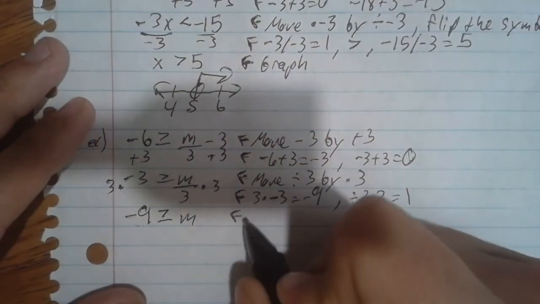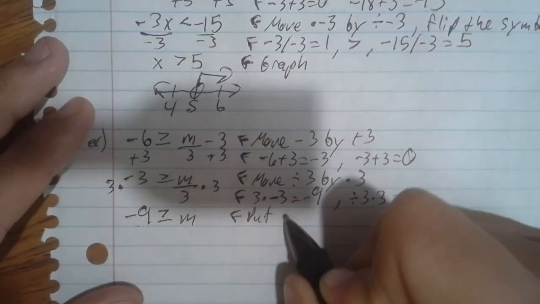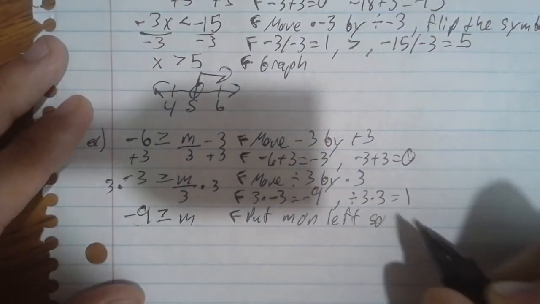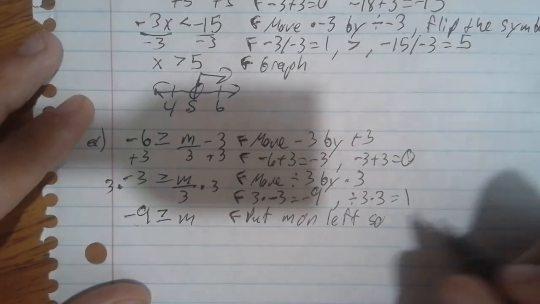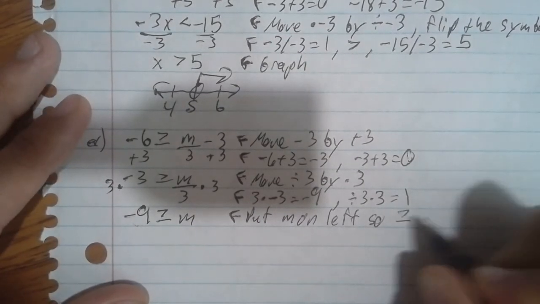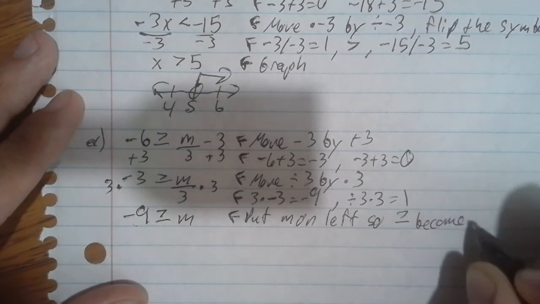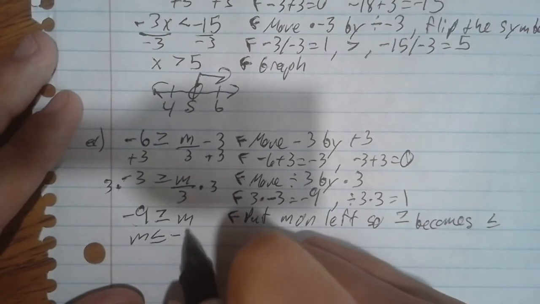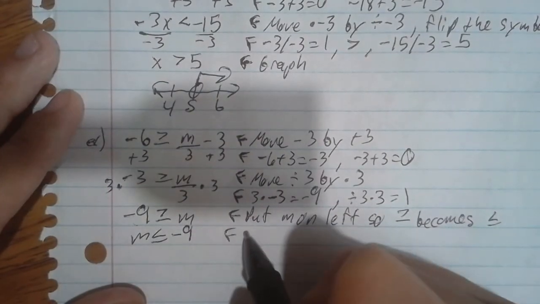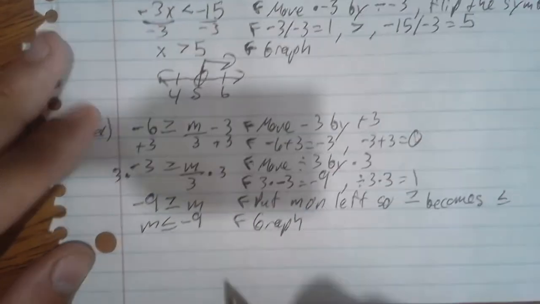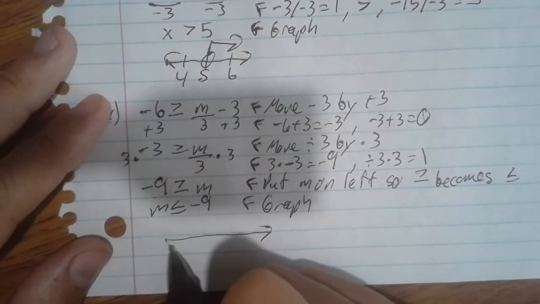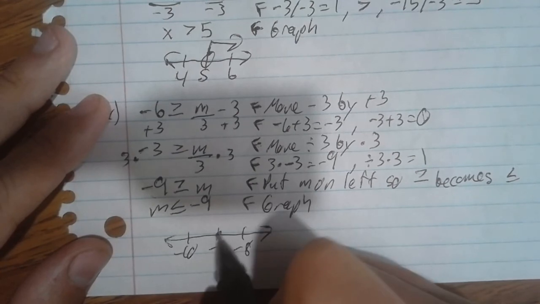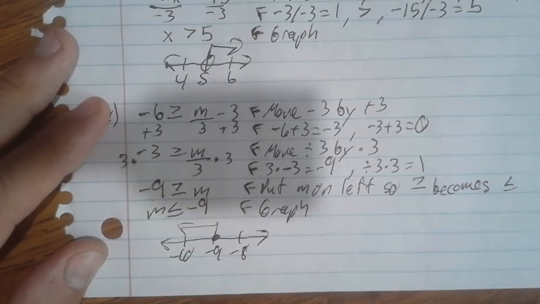Now we have to put m on the left. So our greater than or equal to becomes a less than or equal to. So we get m less than or equal to negative 9, and then we finish this off by graphing once again. So negative 10, negative 9, negative 8, closed dot, less than. There we go.